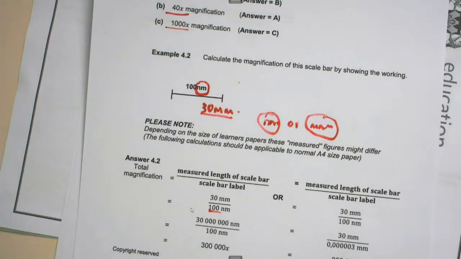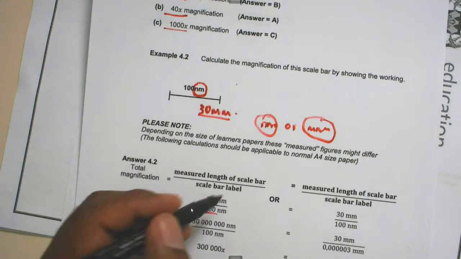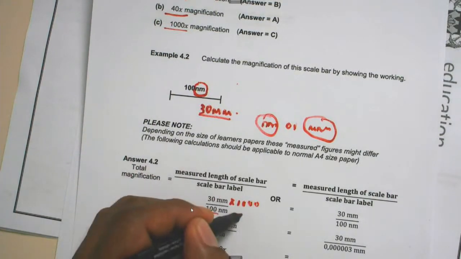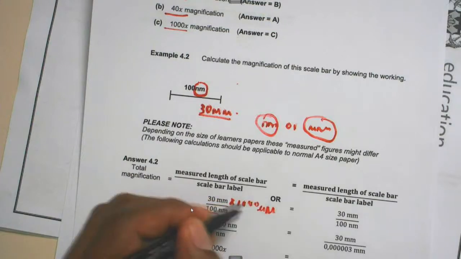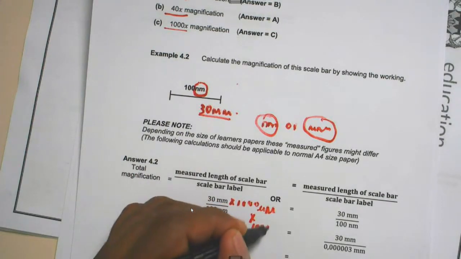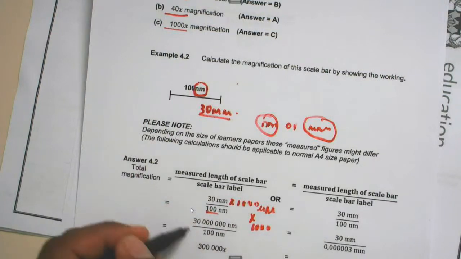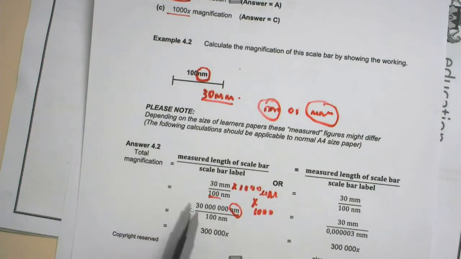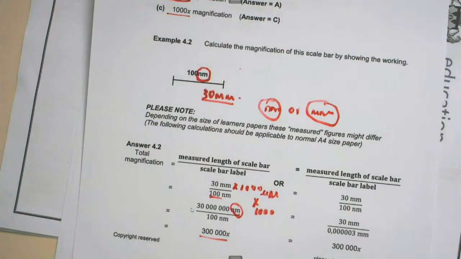Now to convert from millimeters to nanometers, we multiply by 1000. That gives us micrometers, and then we multiply by 1000 again, which gives us the value in nanometers, then divided by 100 nanometers. Our answer is that the total magnification is 300,000 times.